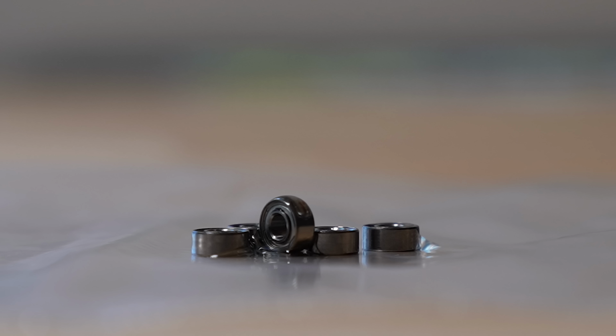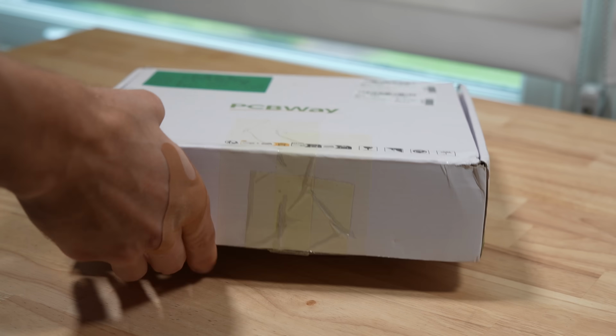So I'm gonna add a little bit of thin oil back to the survivors and just carry on. But I have another idea I can try later if needed. And look what just got here.